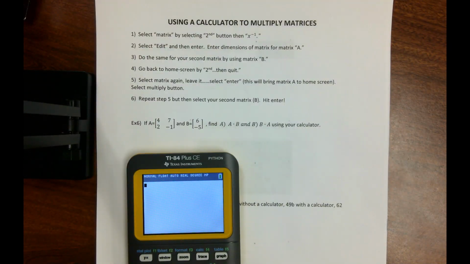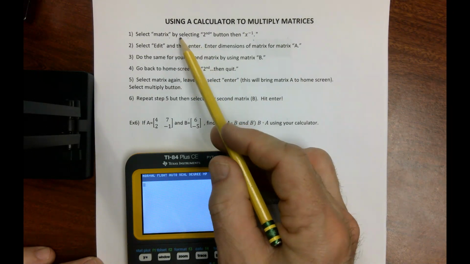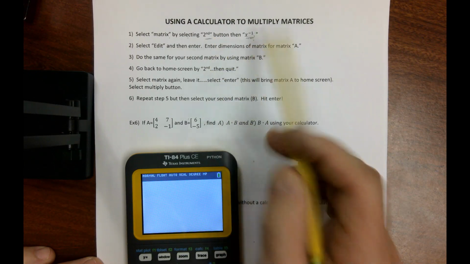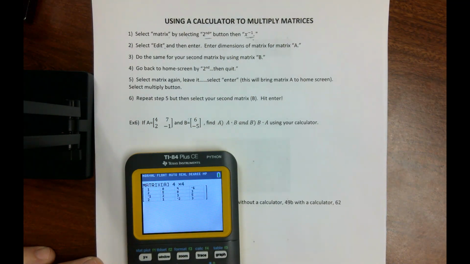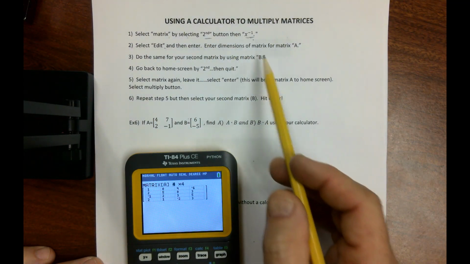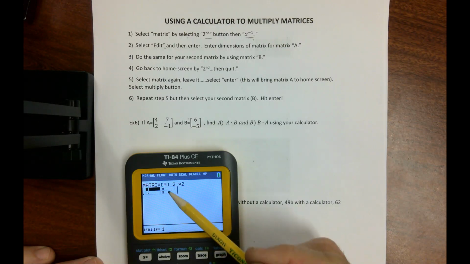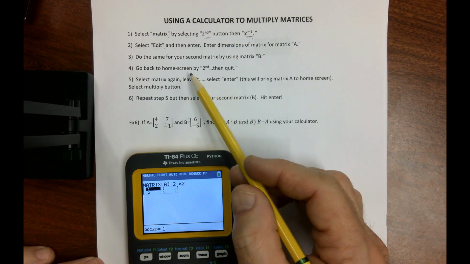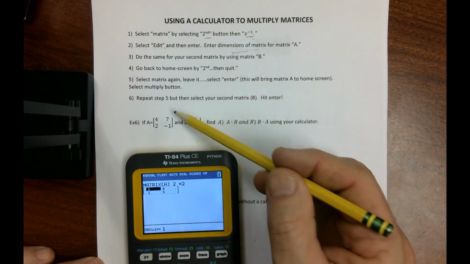All right, last thing. Using your calculator to multiply matrices instead of by hand. Select matrix, and by selecting second button and then this. We just got done doing this. So there we go. Now we're going to go over to edit again, hit enter. Now we've got our previous 4 by 4, but we want a 2 by 2. So we're going to go 2 by 2, hit enter, and now enter the dimensions or the elements.